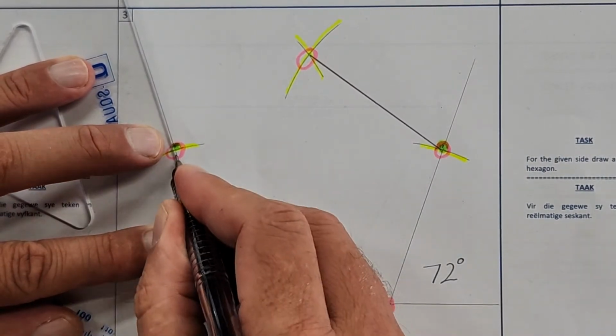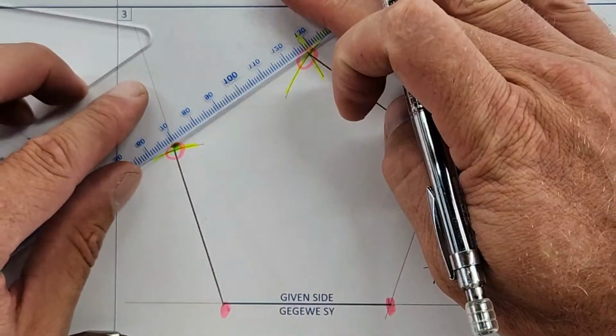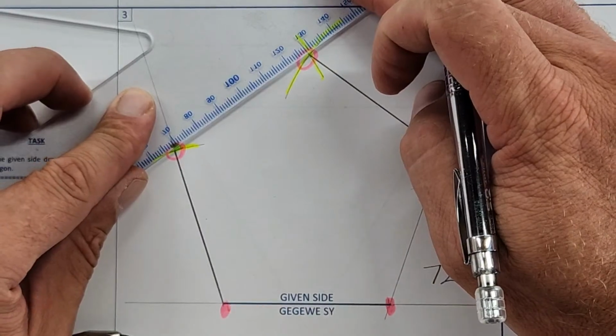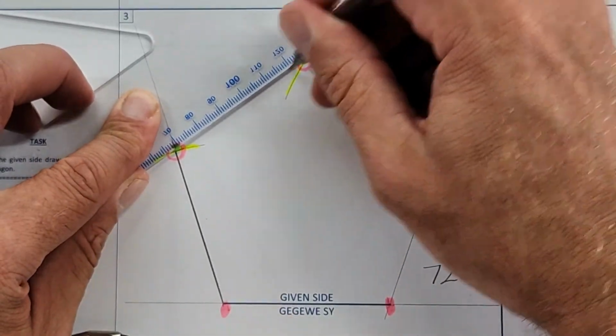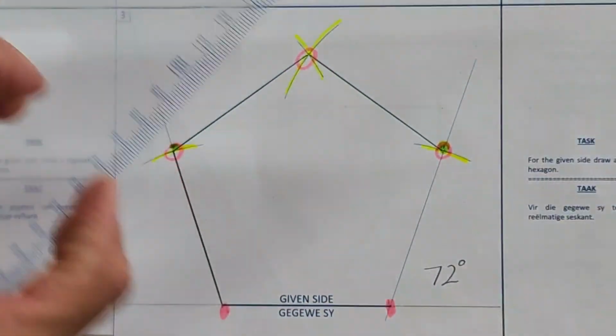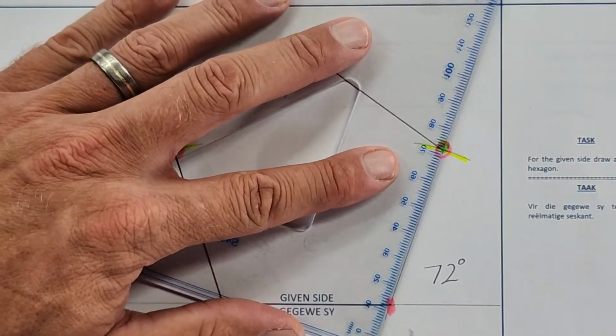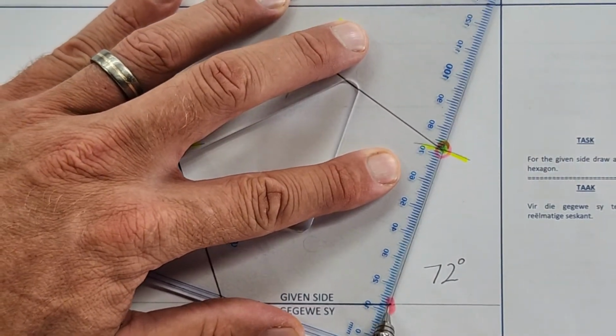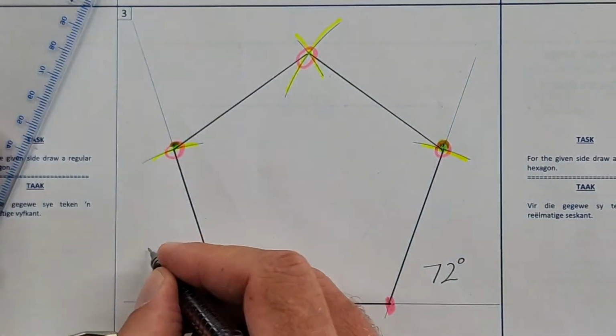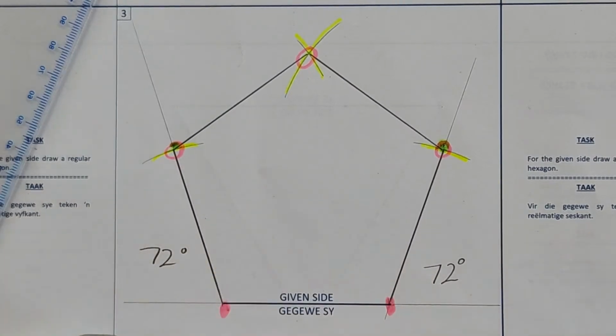Which the method is the easiest one that you've learned up to now? The previous one. Not this one. Ah, no way. Yeah, man. All you have to remember with this one is 72 degrees.